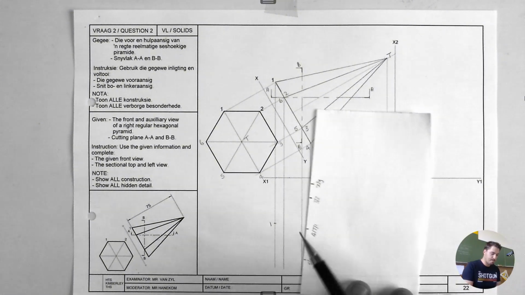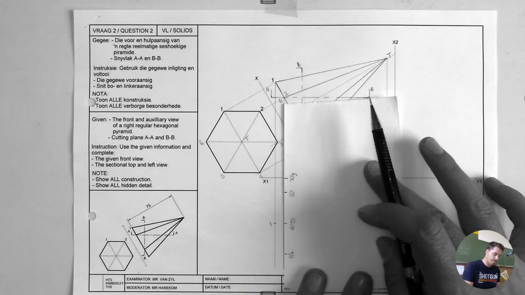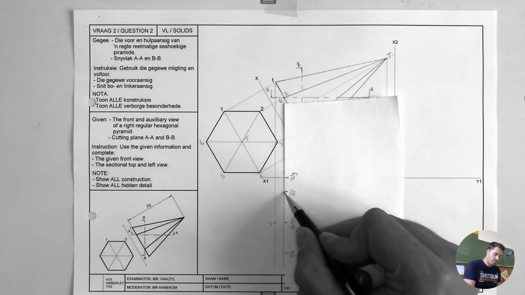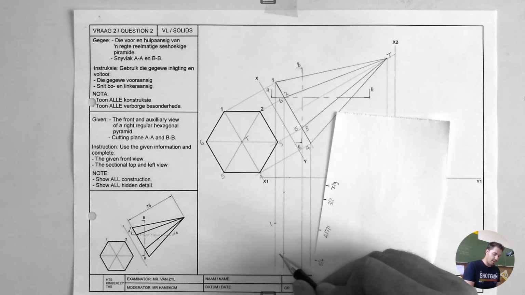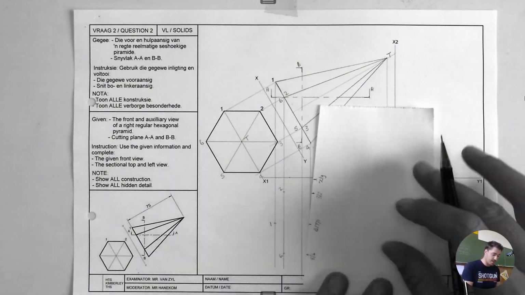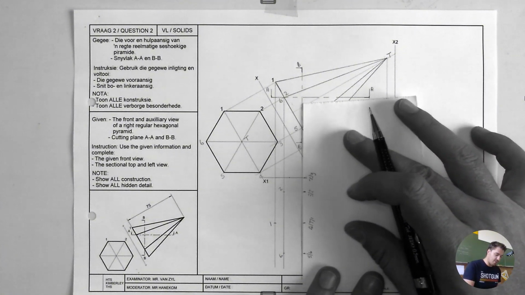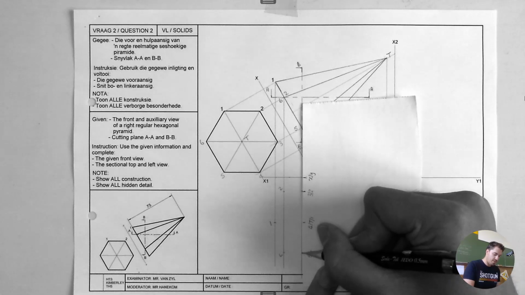You see? So now we have 6 and 2, so XY. There's 2. There's 6. As I'm making the point, I'm labeling it 6, 2. That way you don't get confused. Then you have 5 and 3, which is here. So 3, 5.